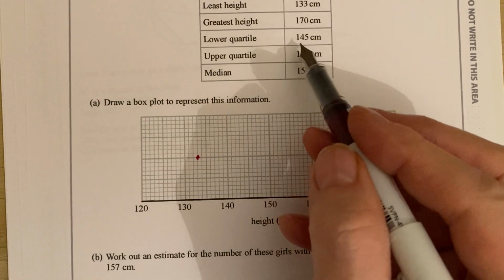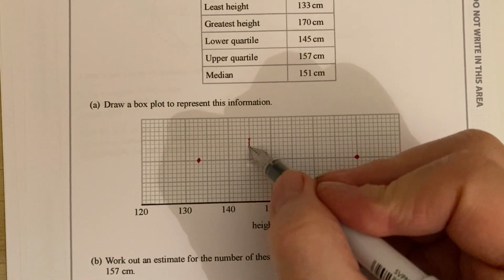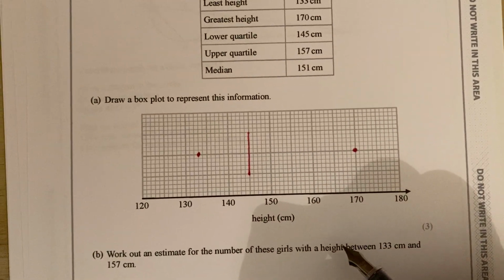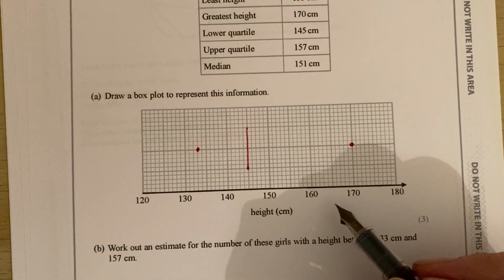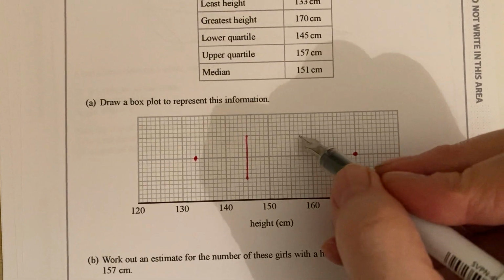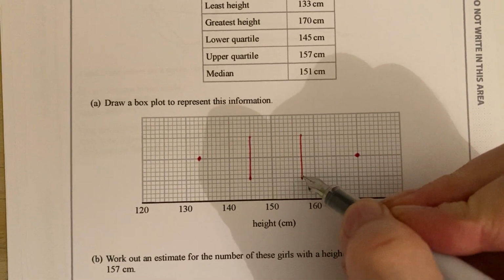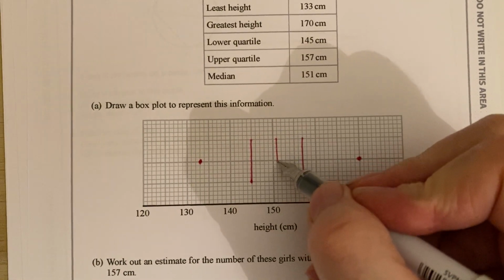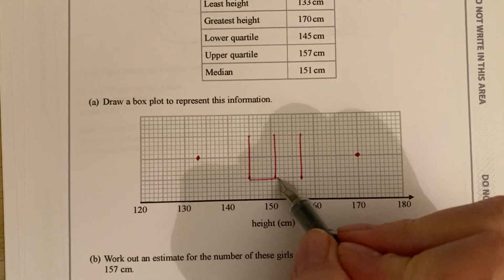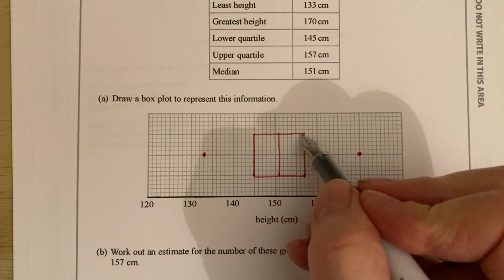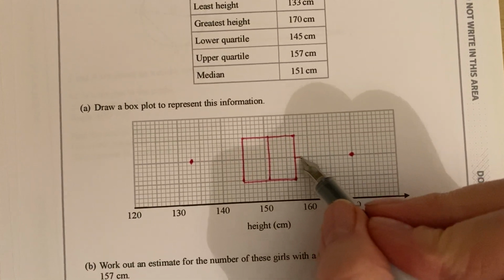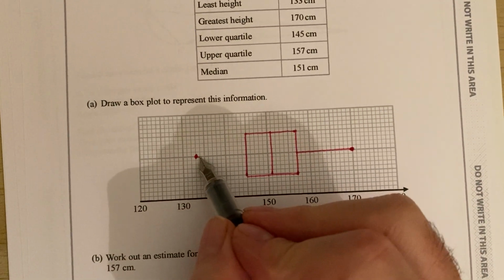The lower quartile, 145, and we draw that with a horizontal line like that. A vertical line like that. The upper quartile, 157, down like that, and the median, 151. And this is a box, and whisker, or sometimes just called a box plot. So one of those 2 ways.